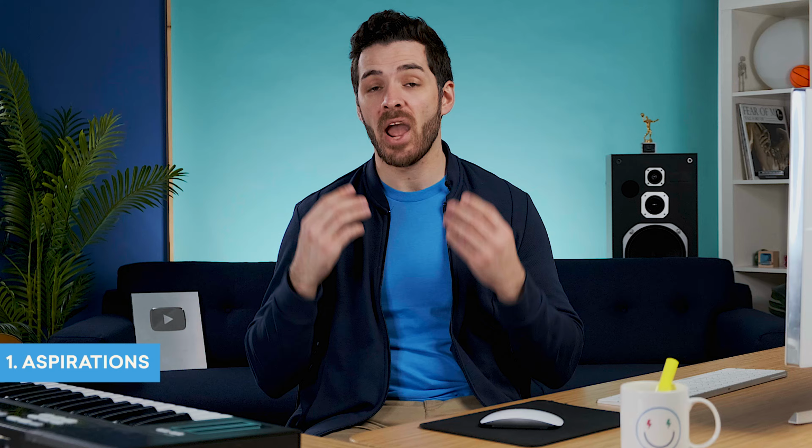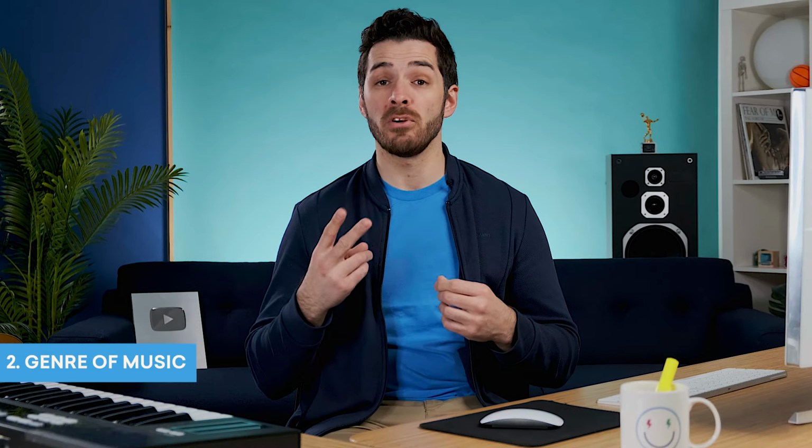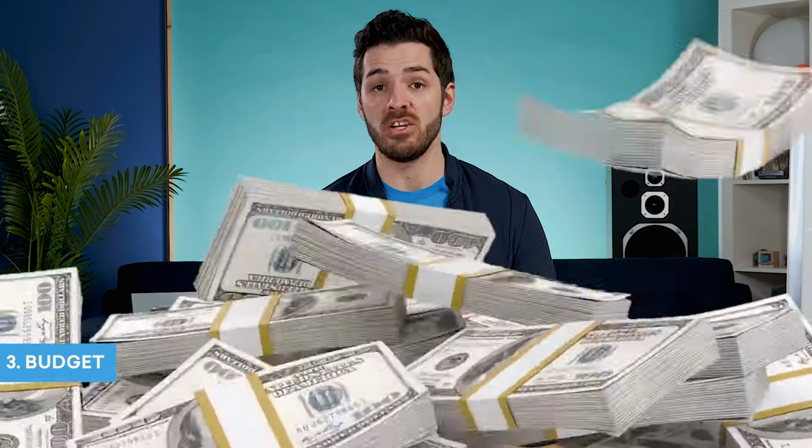The type of DAW that you choose will depend on three main things. Number one is your aspirations. Do you want to be an audio engineer, a music producer, a beat maker? Each DAW can do it all, but they'll have strengths and weaknesses that may affect your long-term goals. Number two is the type of music that you're going to produce. Some DAWs are better suited to specific genres. Number three is your budget. All of these DAWs come with free trials, but they vary in price once you take the leap.